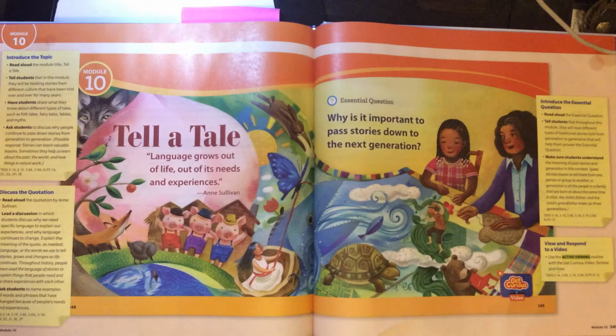Throughout history, people have used the language of stories to explain things that help people share experiences with one another. Ask also your students to name examples of words or phrases that have changed because of people's needs and experiences. If they are not able to do it, you can give them some background knowledge that you have of some of the phrases or words that have been changing.